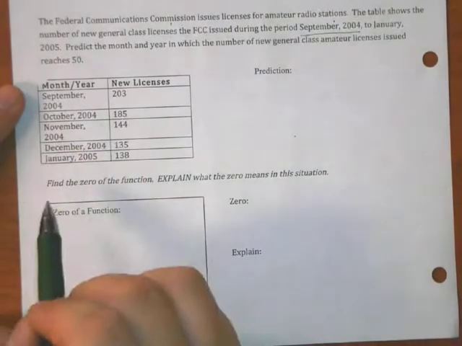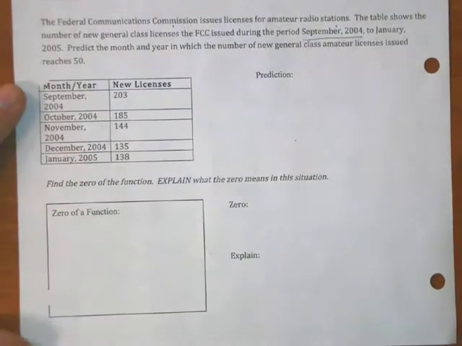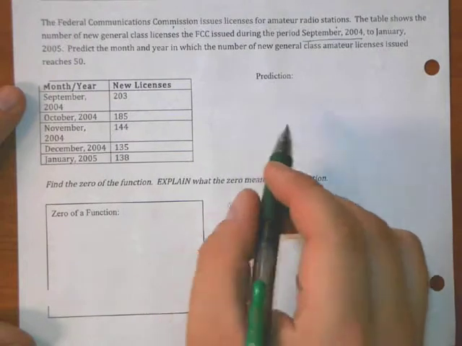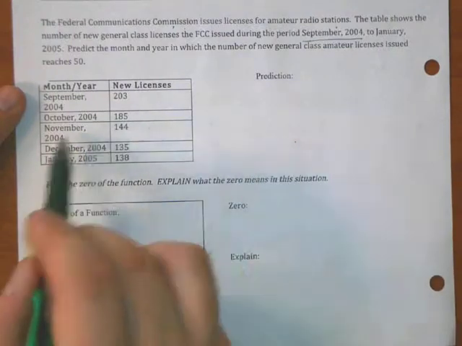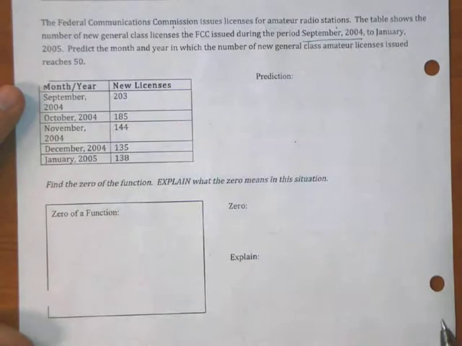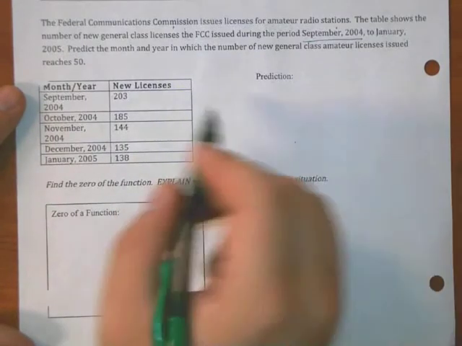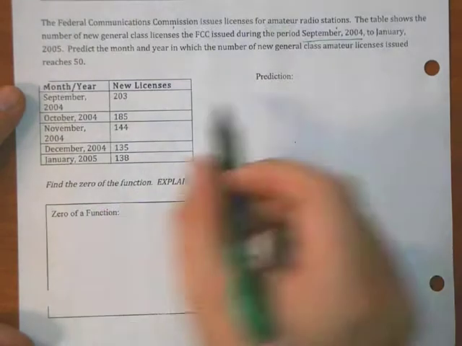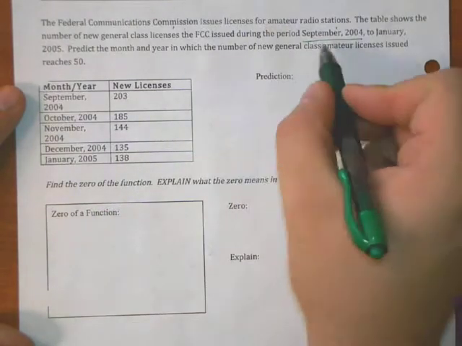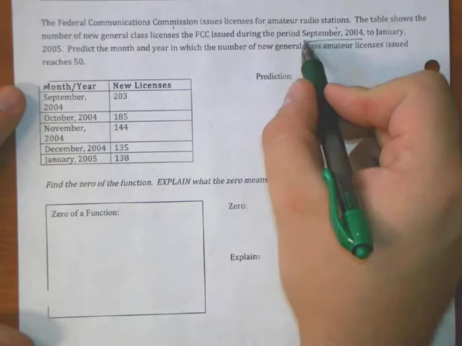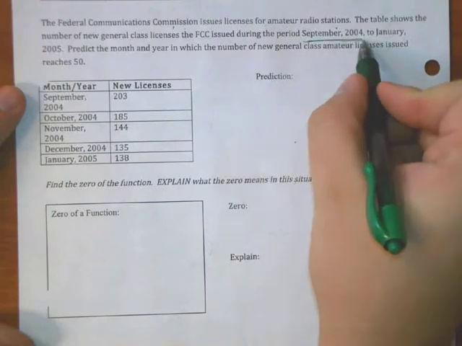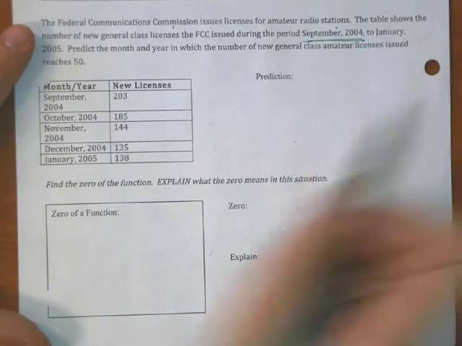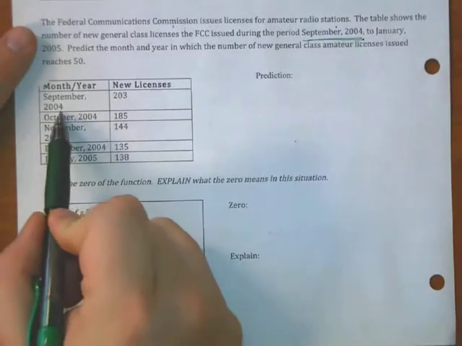Well, first of all, if we're going to make a prediction, we're going to want an equation. So let's make ourselves an equation, and let's use our calculator to do that for us. How about we make a quick table of the months since September of 2004.